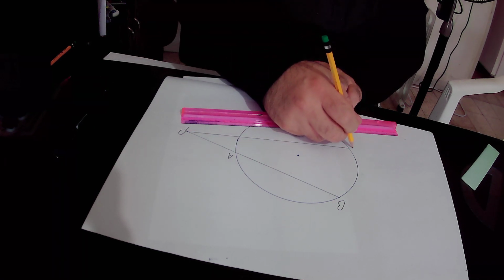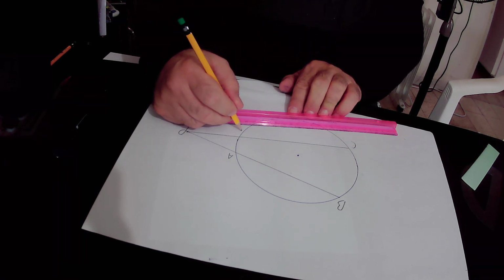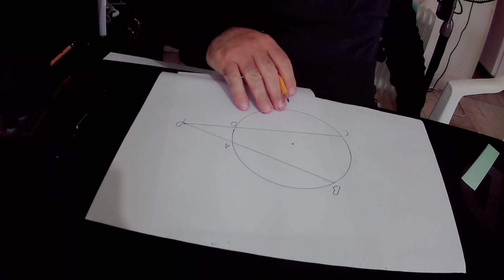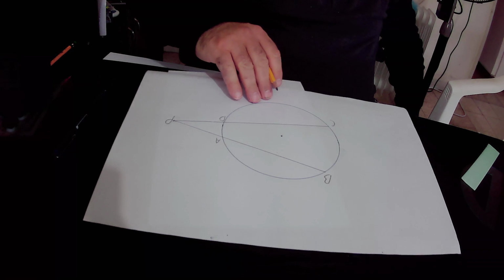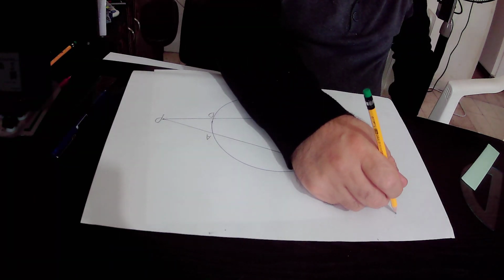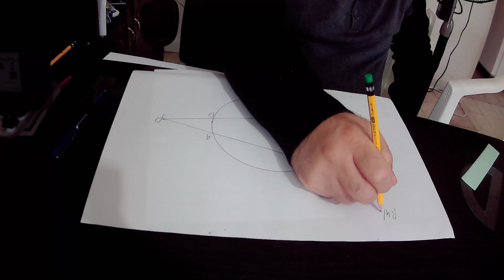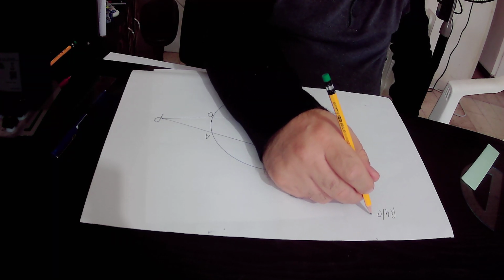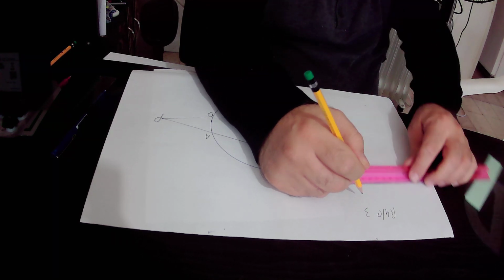The second chord is CD. Then, according to this rule, that will be rule number 3 maybe.